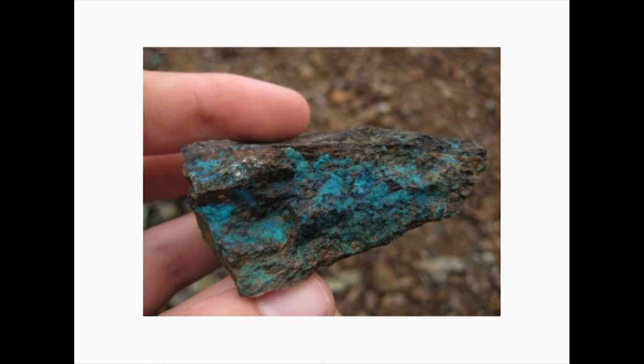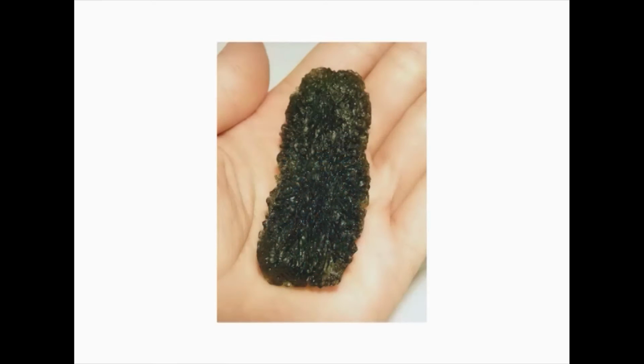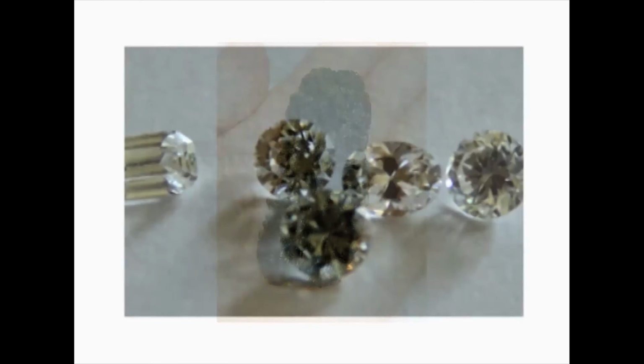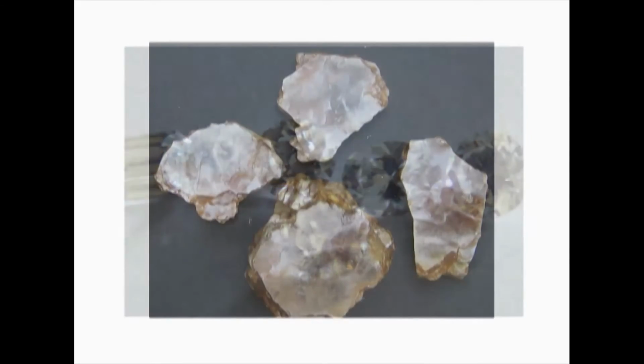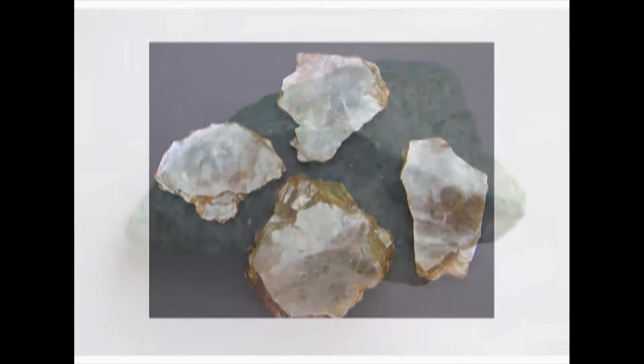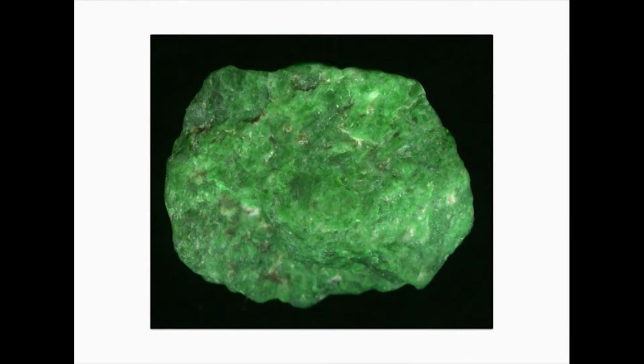Tenacity or toughness is the ability of a stone to withstand pressure or impact. Minerals which crumble into small pieces or powder are said to be brittle. If a gem bends but returns to its original position, it is said to be elastic. For example, mica, nephrite, jadeite.